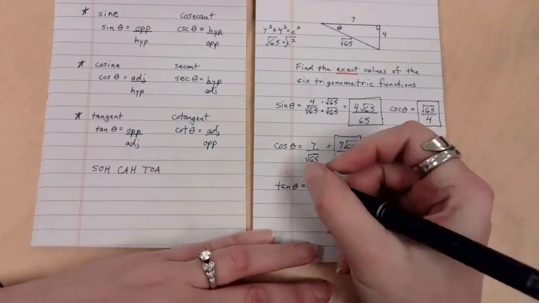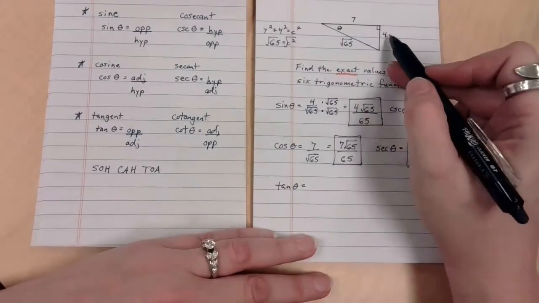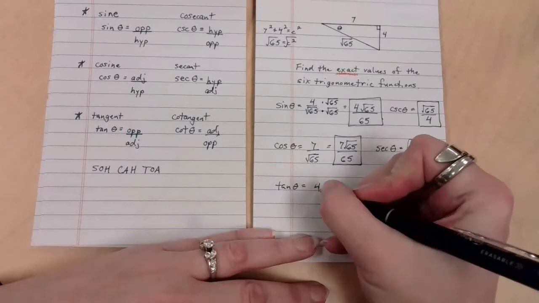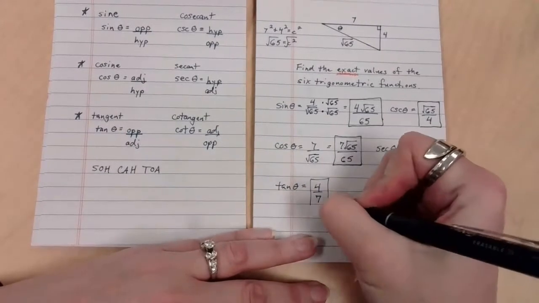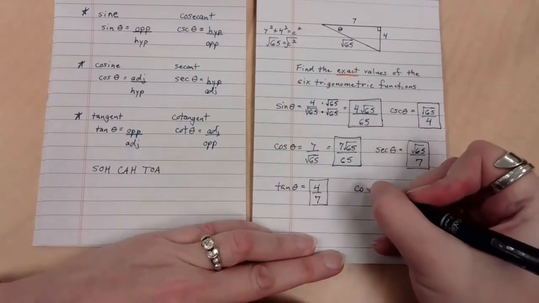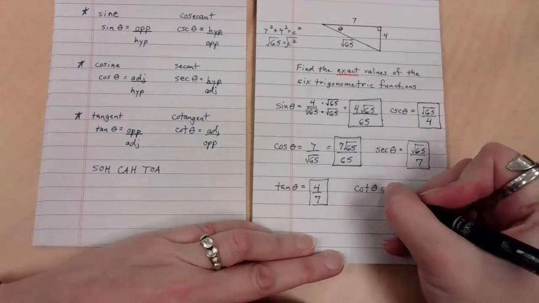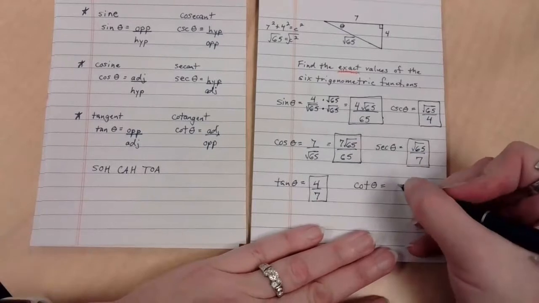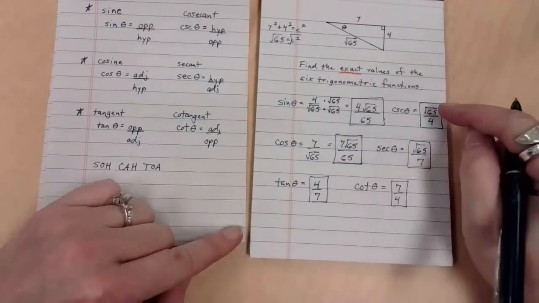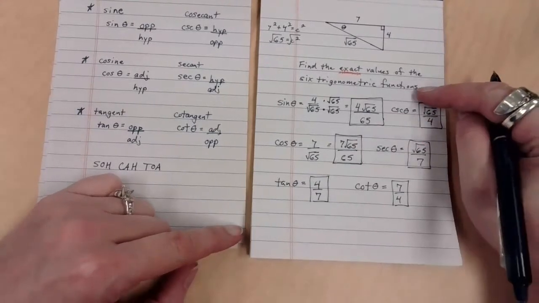Tangent of theta is going to equal opposite over adjacent. Ooh, that's not bad at all. That's just 4 over 7. There's no radicals, and that's simplified. That's it. Rejoice. Cotangent is the reciprocal, which is equally rejoicing, because if I flip that over, that's 7 over 4. Ladies and gentlemen, the ratios, the fractions, are the trig values.